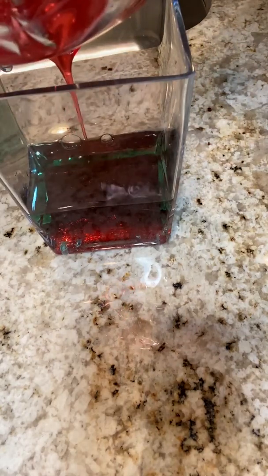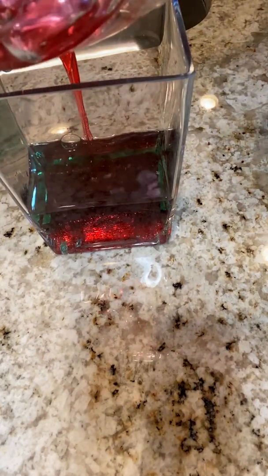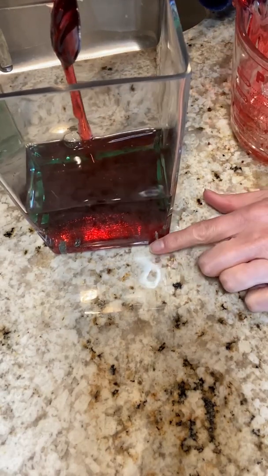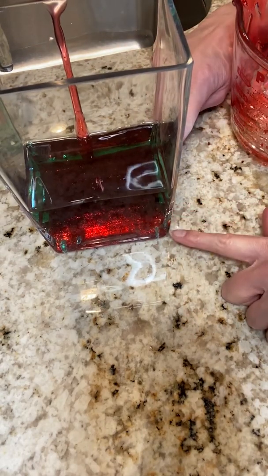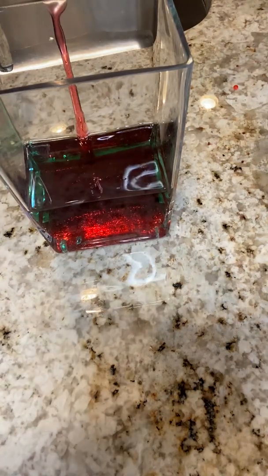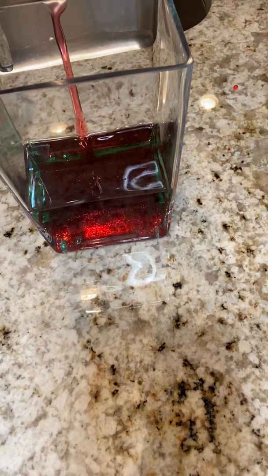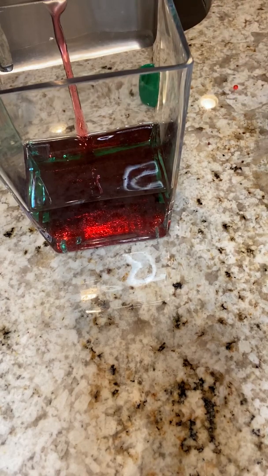I can already see things happening. Now, as you can see, what is now at the bottom of our liquid? Looks like it's pretty red down here at the bottom, and then I can see that the green is happening here. What do you think is going to happen when I pour the vegetable oil in it? I bet there are lots of interesting ideas or hypotheses out there of what you think is going to happen when I do that. Let's find out.